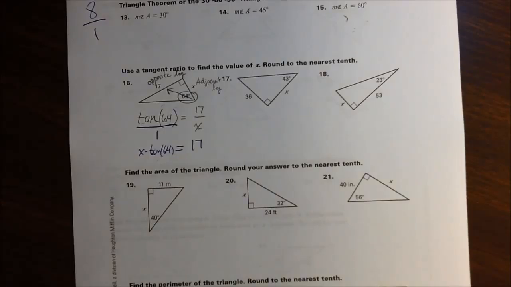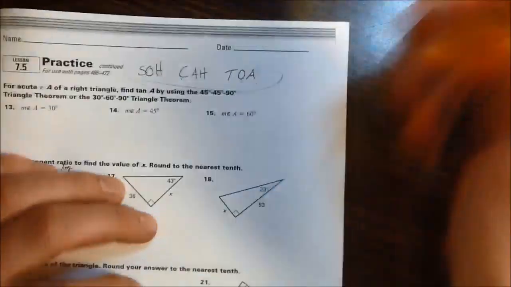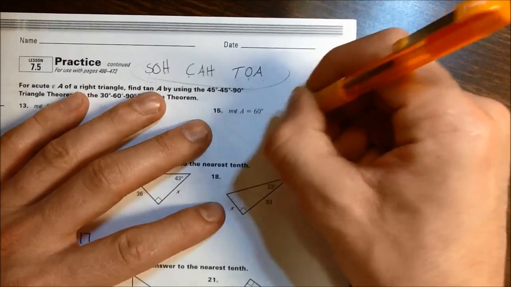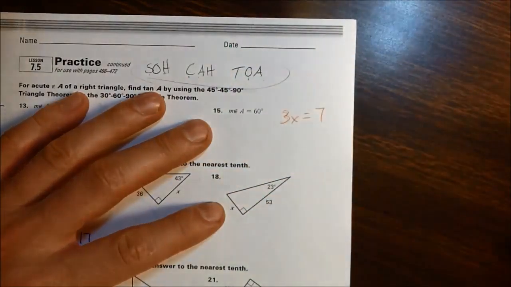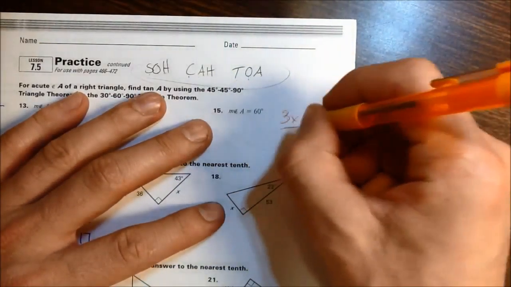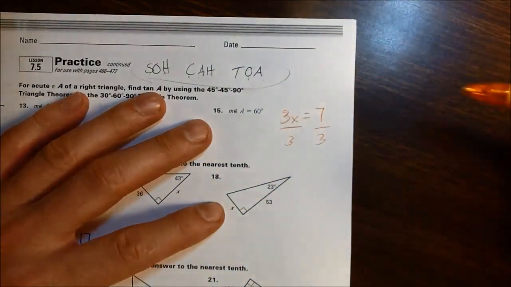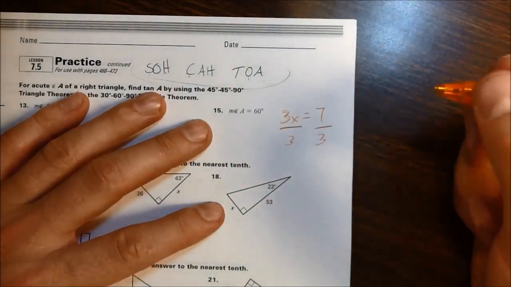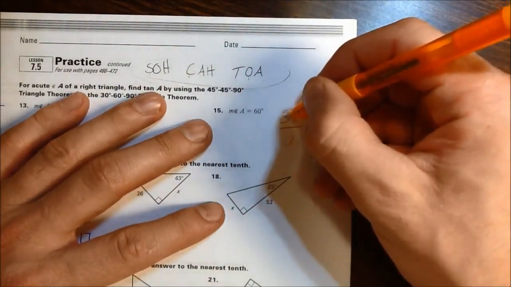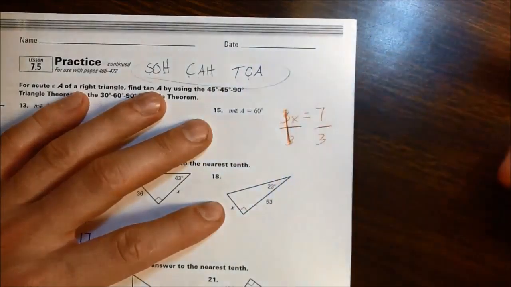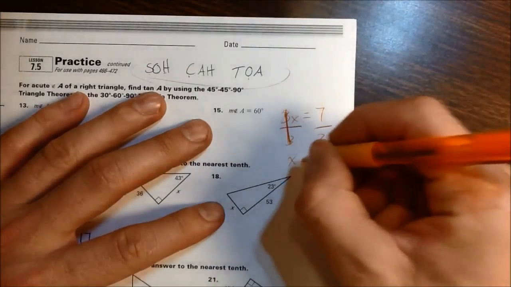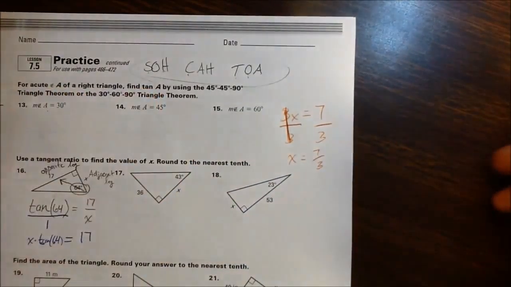Now, we need to get x by itself. And so just like way back in the day in Algebra 1, if you had 3x is equal to 7, then to get x by itself, you would divide by 3, because division was the inverse operation. And you always divided by that same value so that they reduce down to 1 and all you're left with is just your variable. And you had your answer.